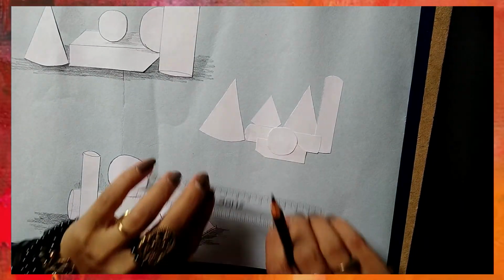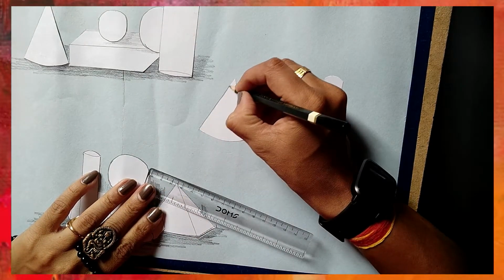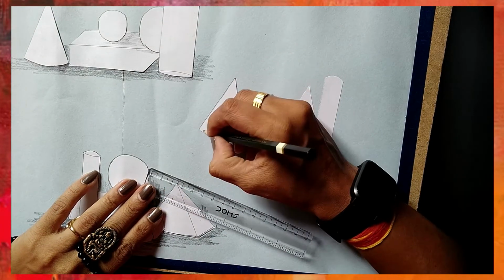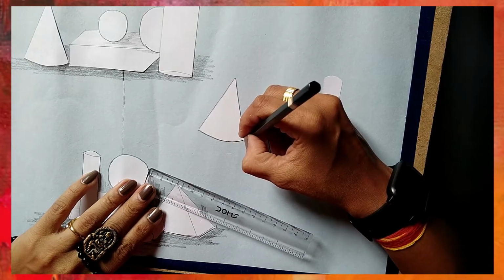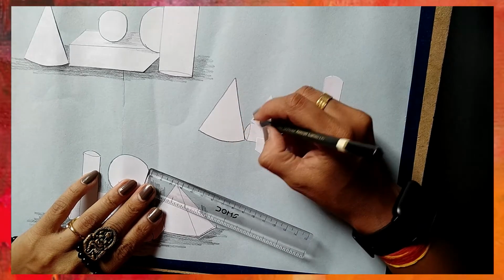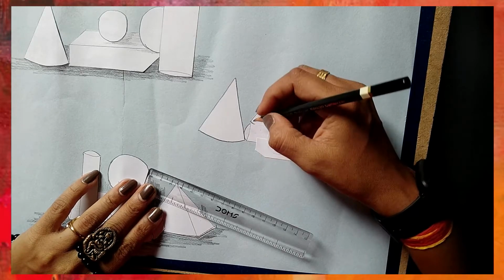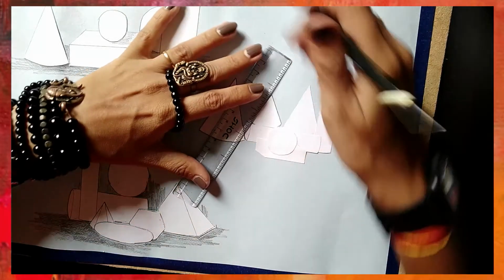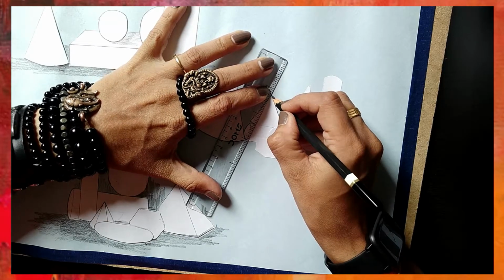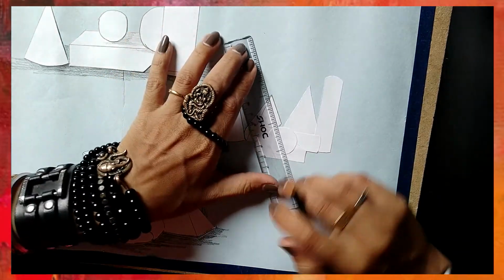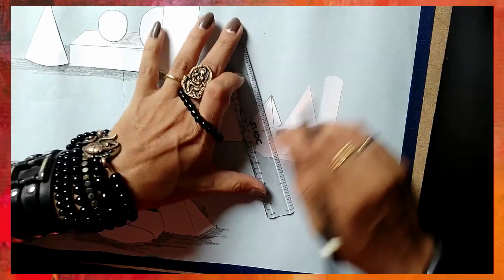Same thing you can do for even the third composition. So here we go. So basically, if you are able to understand what I'm doing over here by outlining, I am just trying to highlight the parts which are visible in my final drawing.